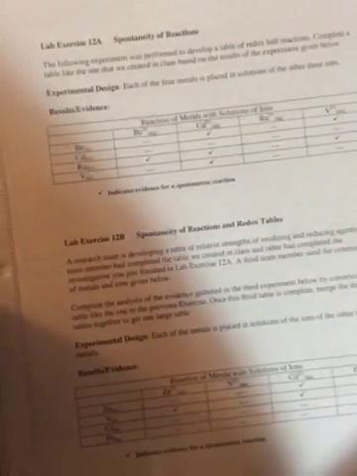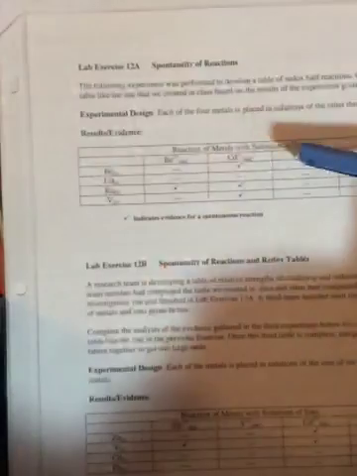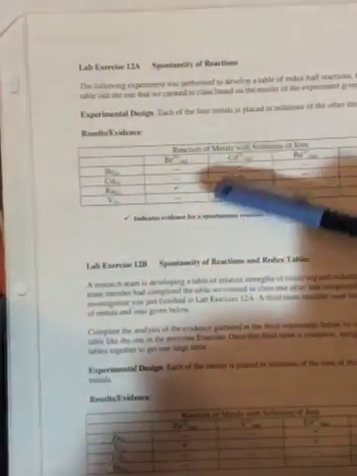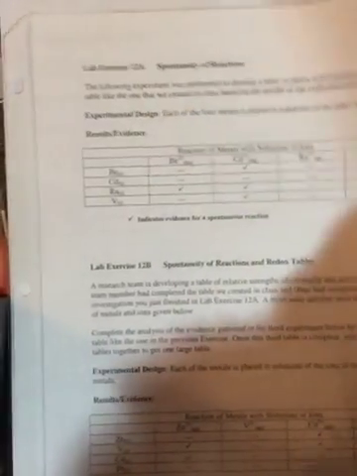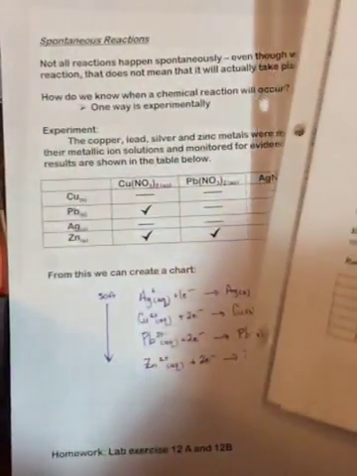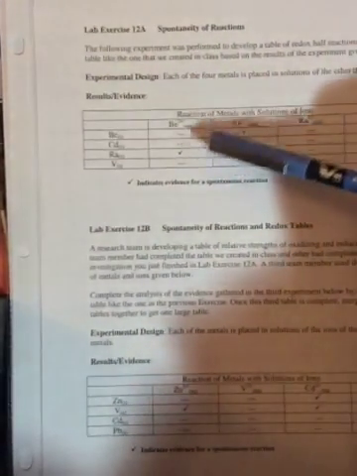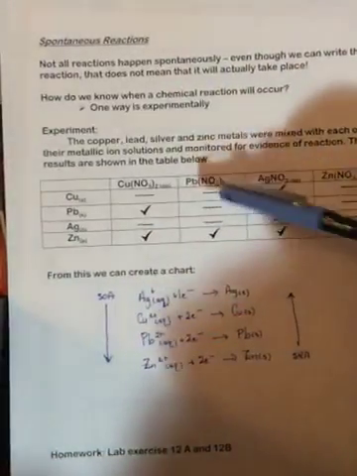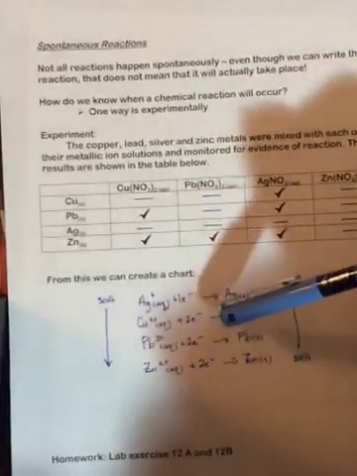Okay, so hopefully you didn't have too much difficulty in forming two separate tables, and then combining these two with the one we did together and getting one big table. So one way of creating a table that shows the strongest oxidizing agents and the strongest reducing agents is from these charts. Why are we making these tables?